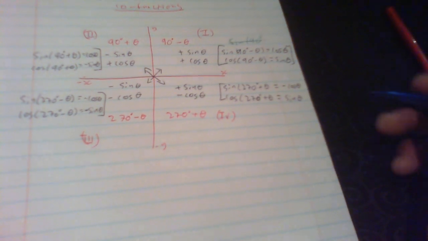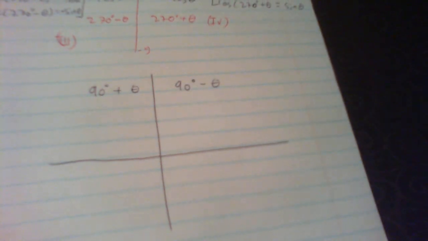So now if we can just recap, I draw my Cartesian plane, and then I have 90 degrees minus theta, I have 90 degrees plus theta. Okay, and we know that sine changes to cos and cos changes to sine.